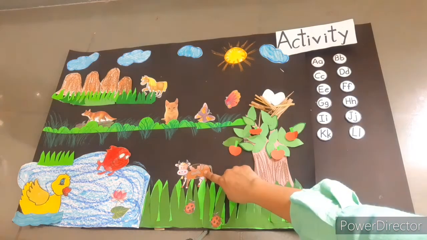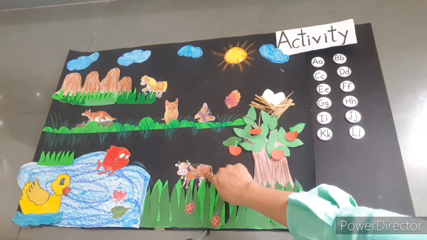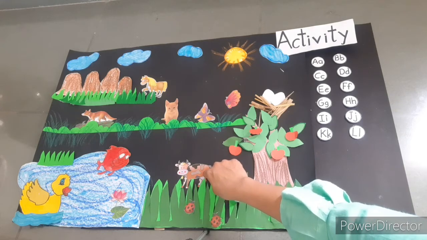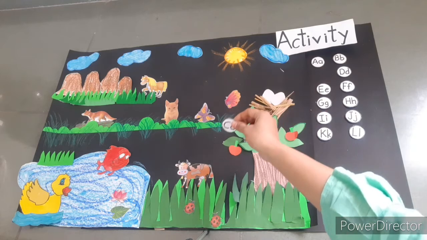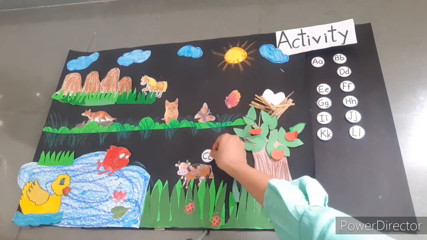Which picture is this? Yes, cow. C for cow. Cow starts with letter C. So we will stick the letter C near the cow.